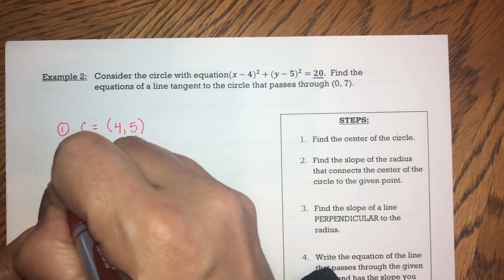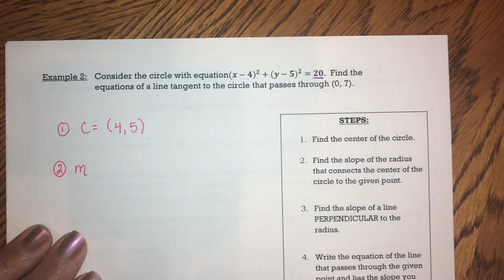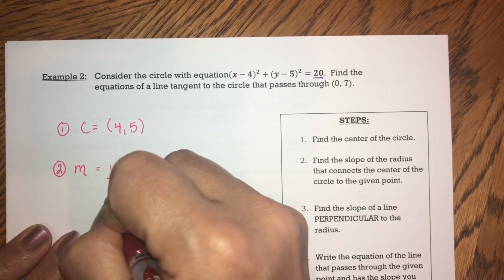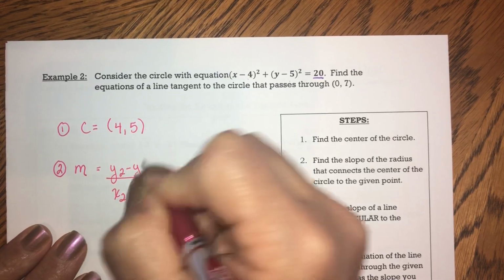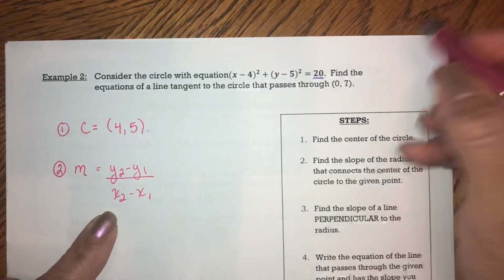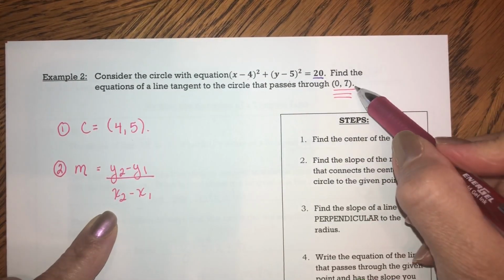Step 2, I'm going to find the slope. And the slope, of course, is going to be y2 minus y1 over x2 minus x1. Where does the 2 and the 1 come from? Well, the center is 1 point, and they gave me the other point. So I have to use 4, 5, and 0, 7.